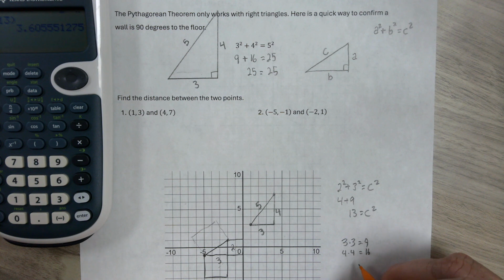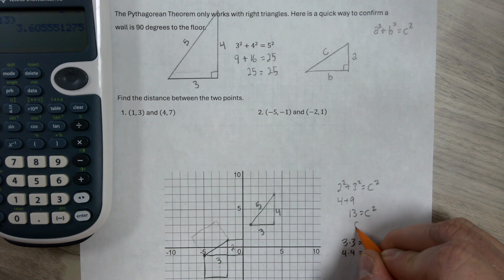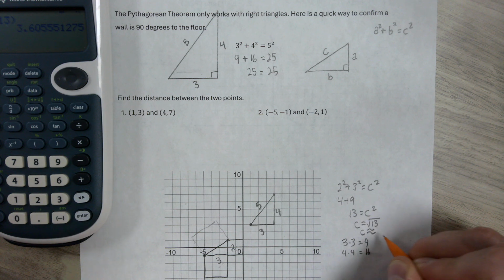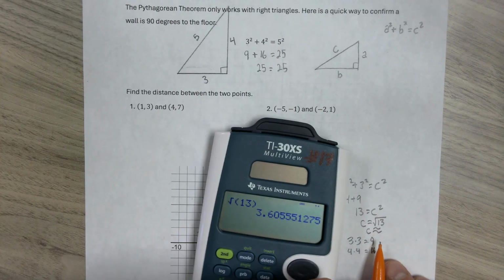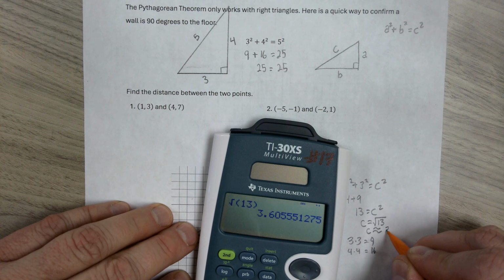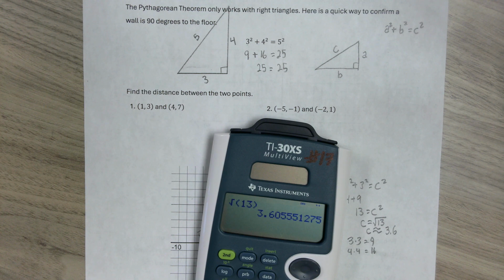So with that, we were going to write our answer, so we'll say c squared equals 13, so c equals the square root of 13. So we'll write c, and we'll put these squigglies here to say this is not going to be an exact answer. This is going to be a rounded value. So about 3.6, and that would be the length of that side.